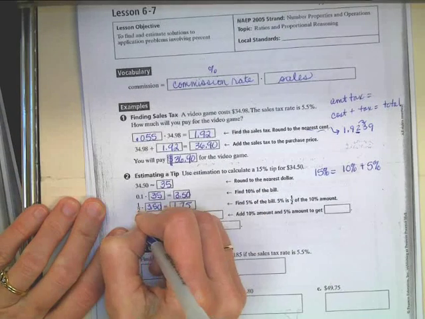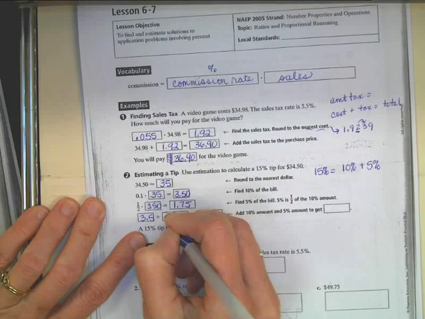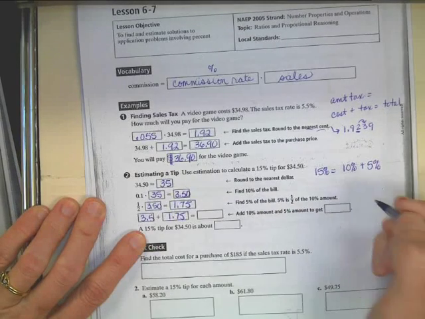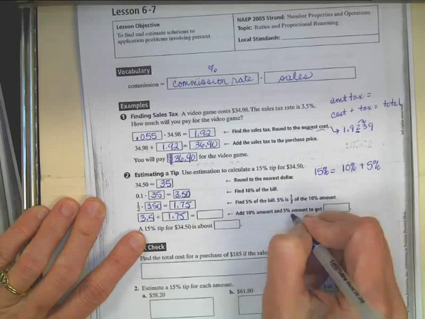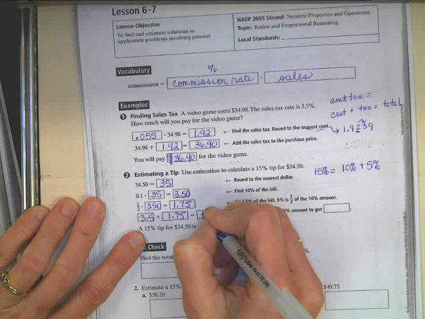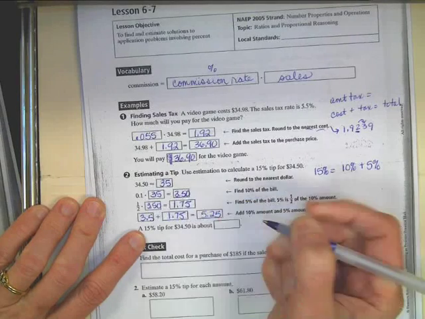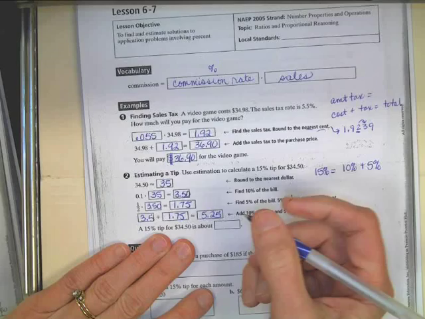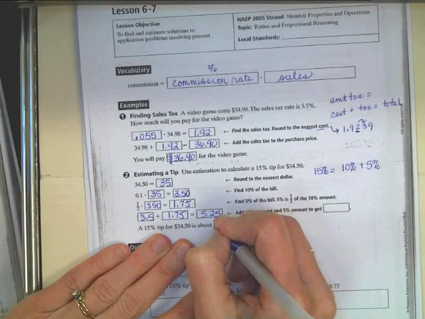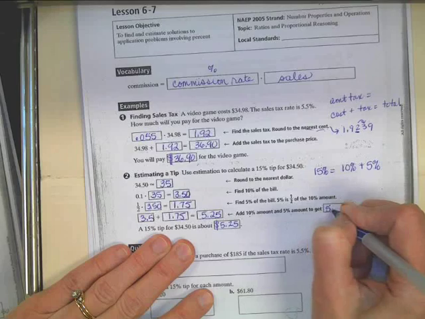Okay, so 350, I don't have much room, so I'm just going to write 3.5 plus 1.75. I'm going to add the 10% and the 5% together, those amounts, and that gives me 5.25. So a 15% tip on a bill of $34.50 is about $5.25.